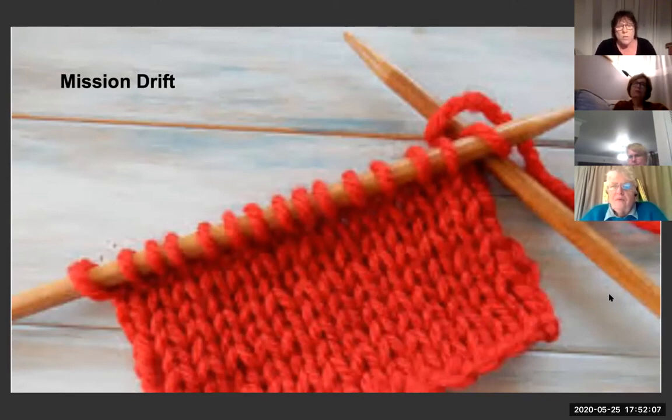So we call that mission drift, when we start to do what other people want us to do rather than what we wanted to do. And it's mostly funders that can do this.